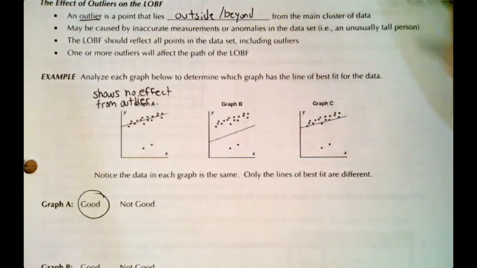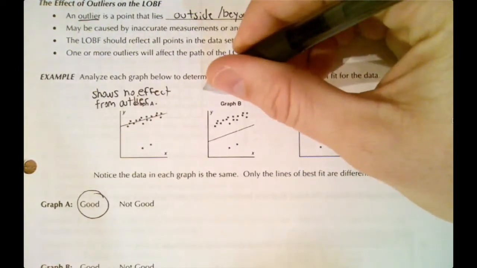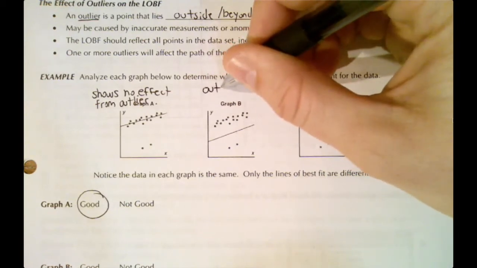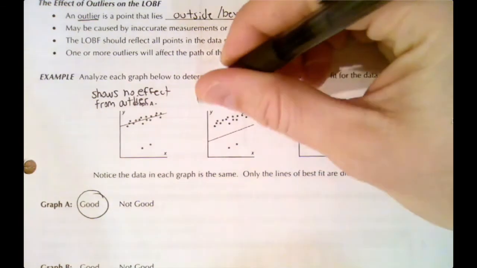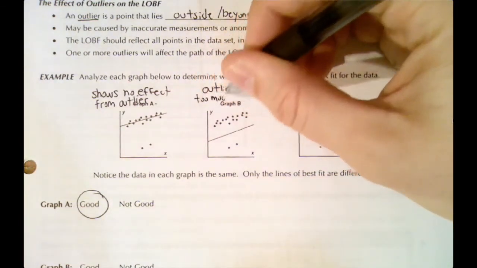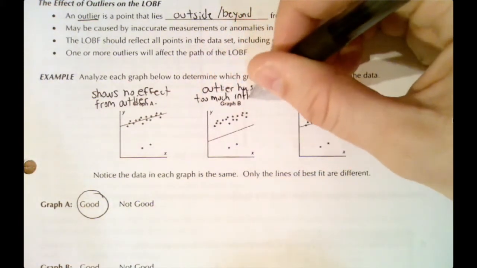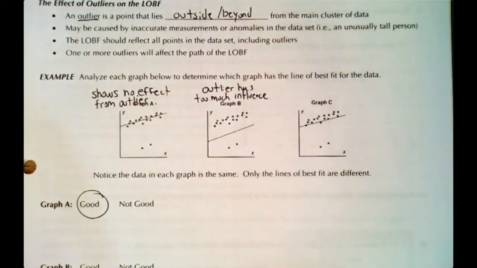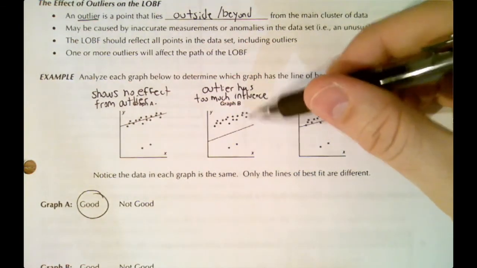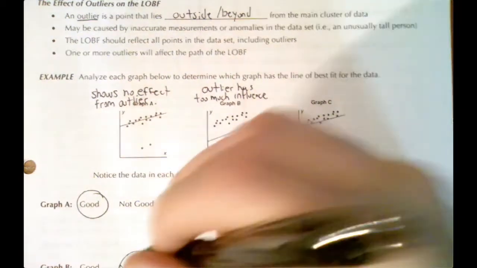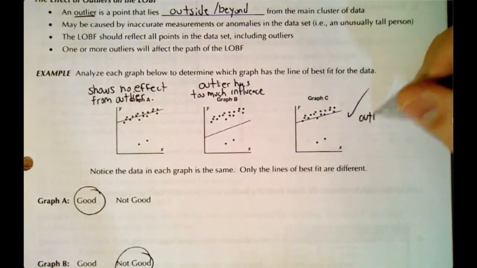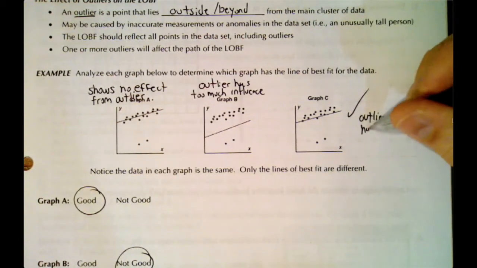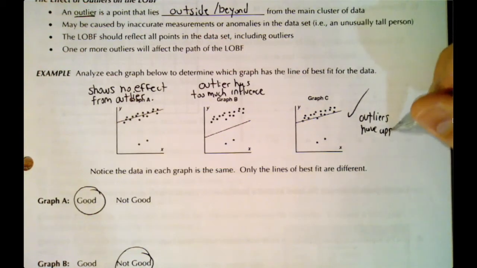Graph A is good. Graph B, the outlier has too much influence. The line's pulled down too much by these outliers. This is not good. Graph C is perfect. The outliers have the appropriate effect.